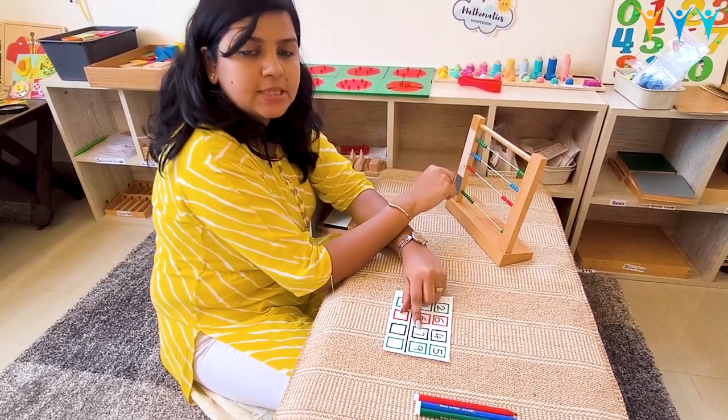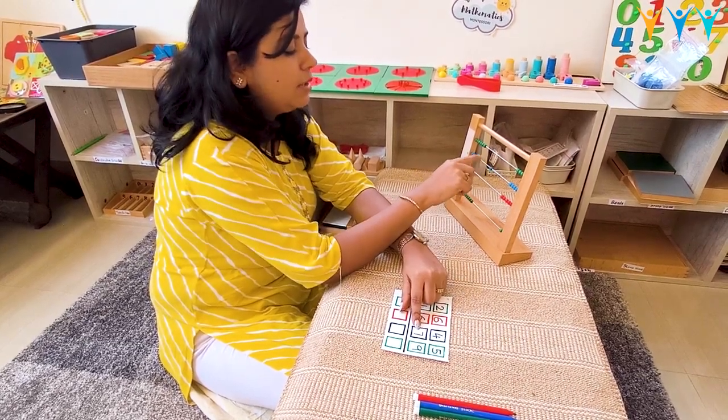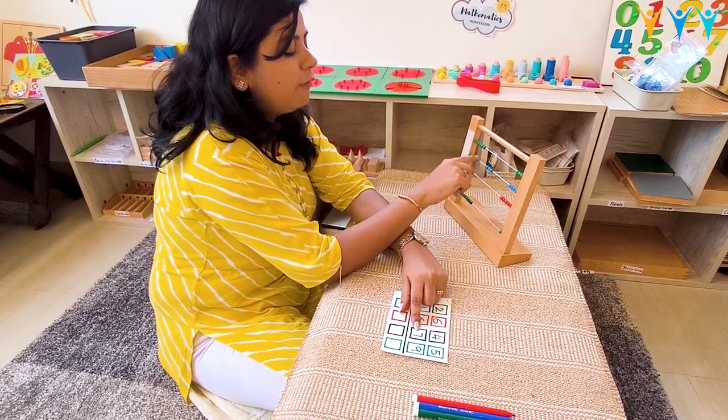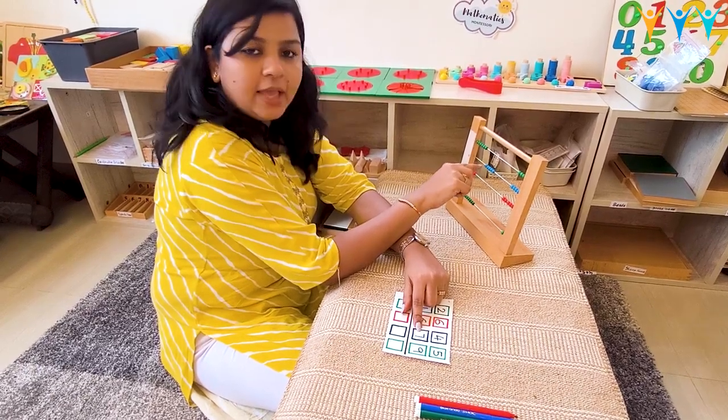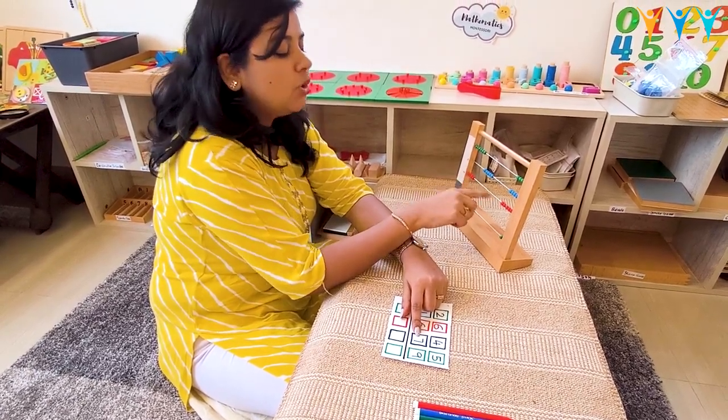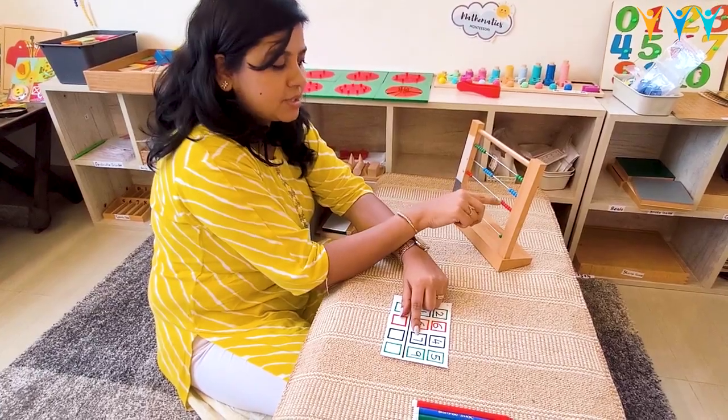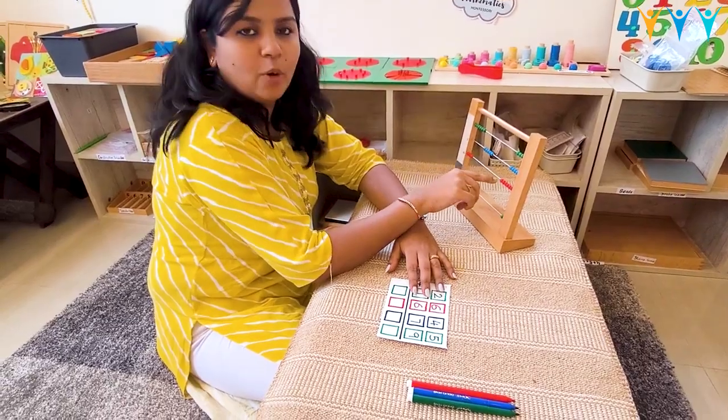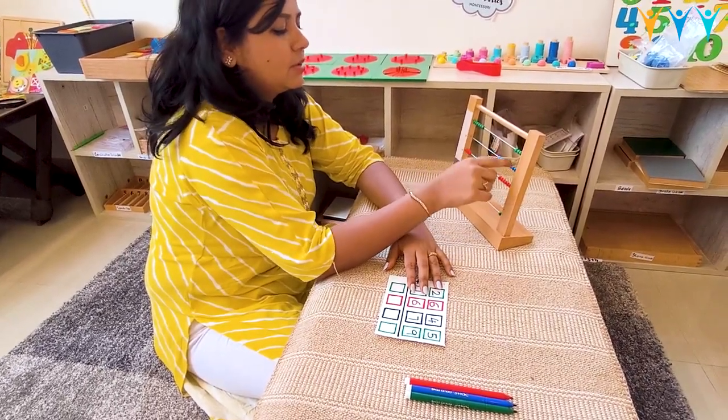4 tens plus 7 tens. 1, 2, 3, 4, 5. I have only 5 tens, so I need to borrow from hundreds. I have borrowed 1 from hundreds.